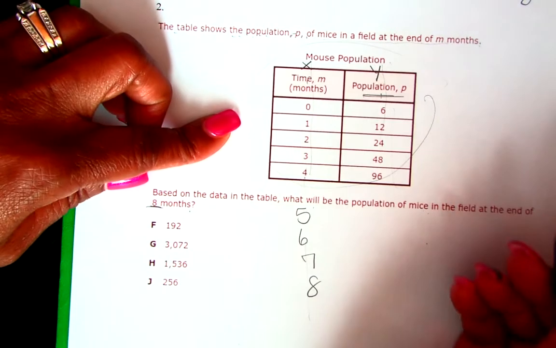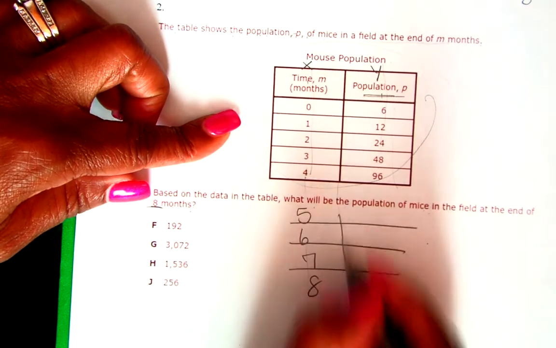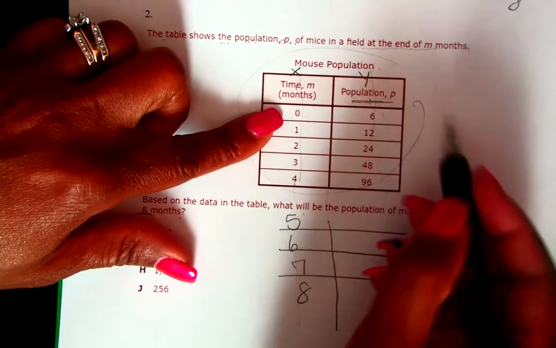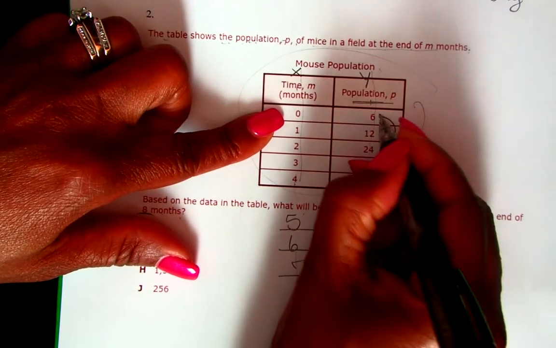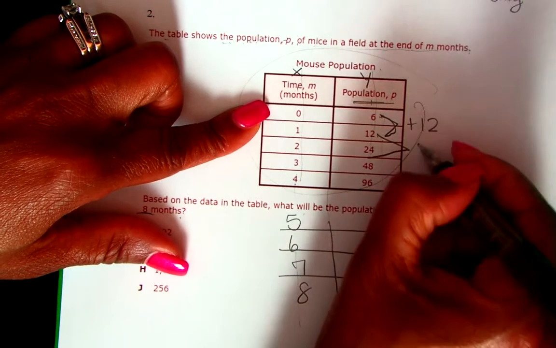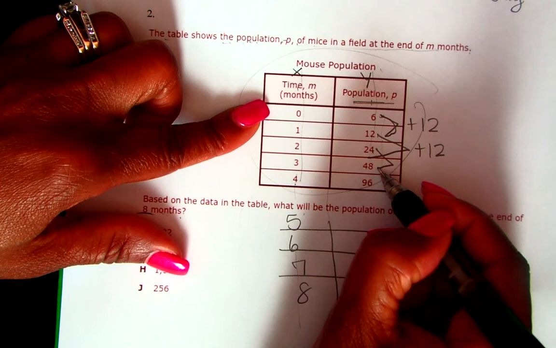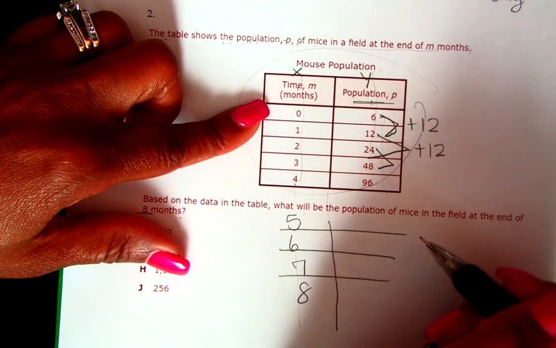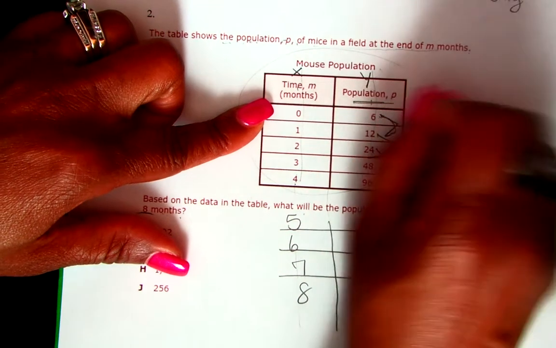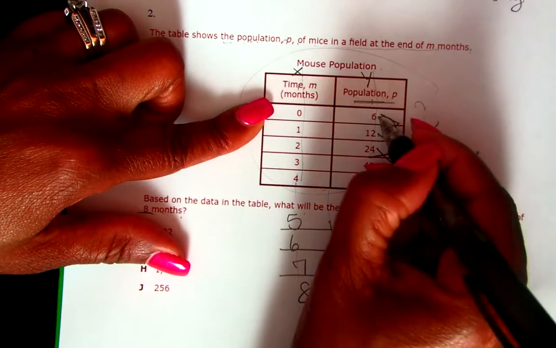Okay, and this is at the end of the month. So it says 8 months. I'm just going to continue the pattern. I'm not going to rush. They went from 6 to 12. So what are they doing? From 6 to 12, add 12. From 12 to 24, add 12. From 24 to 48. Did they add 12? Gosh, you see what I did here? You see how I caught myself? Because I'm jumping down. Add 6.